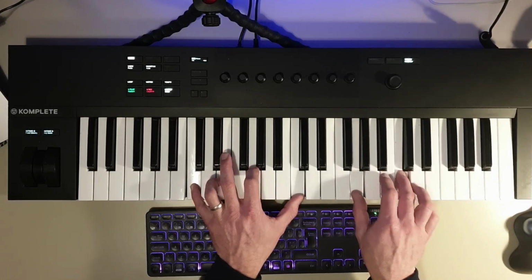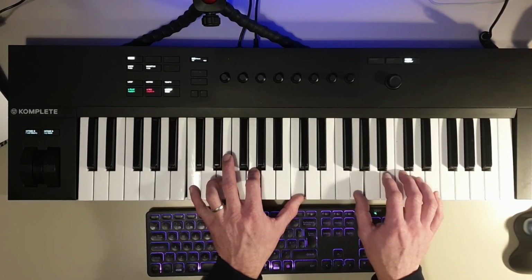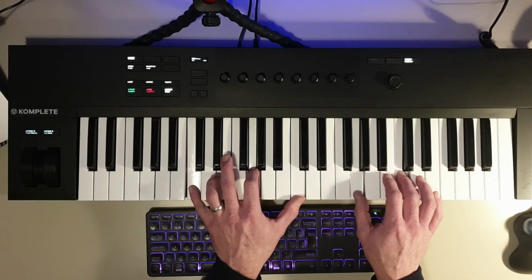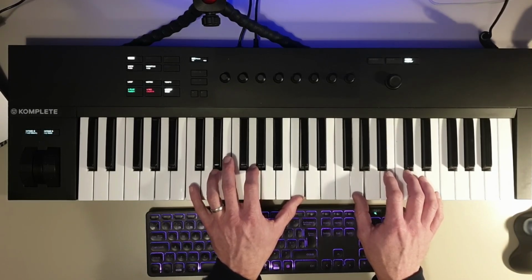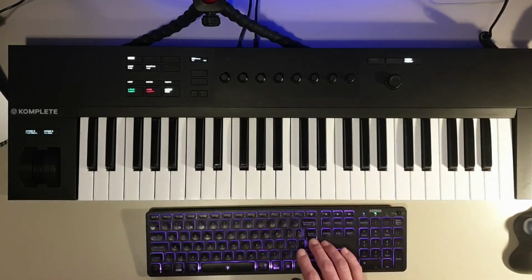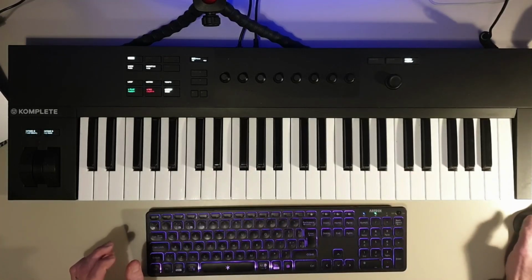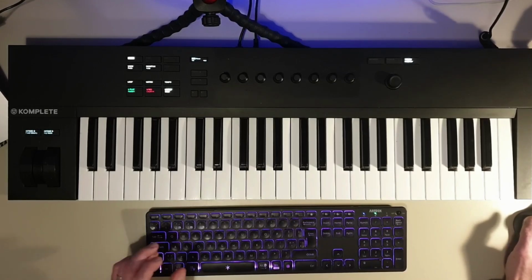So all I'm playing here in C, the octaves and the fifths. Really lovely sound. So let's get that recorded. I'm not going to do much, just probably 10 seconds or so of that.